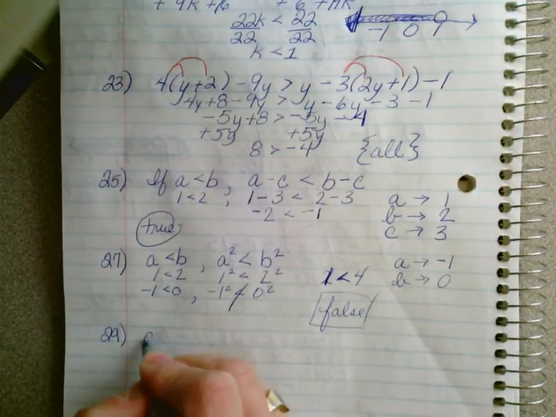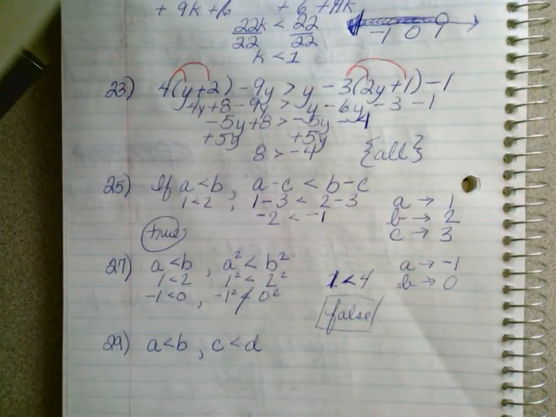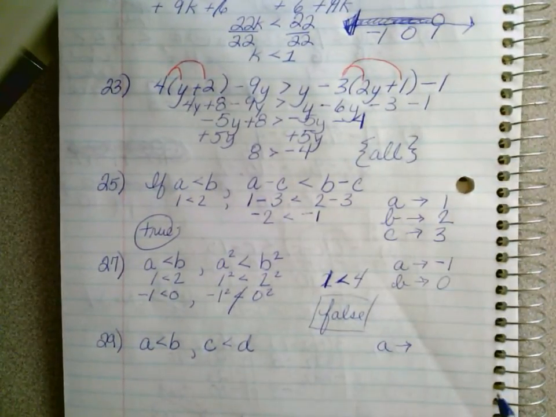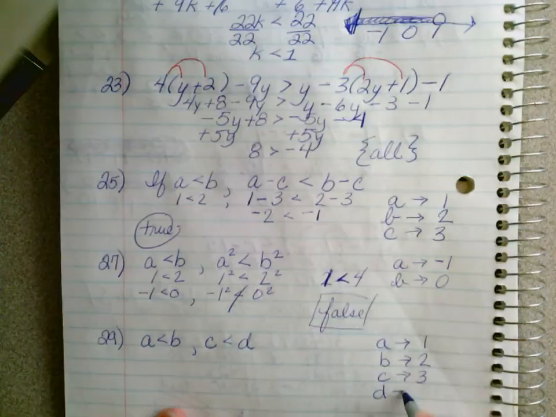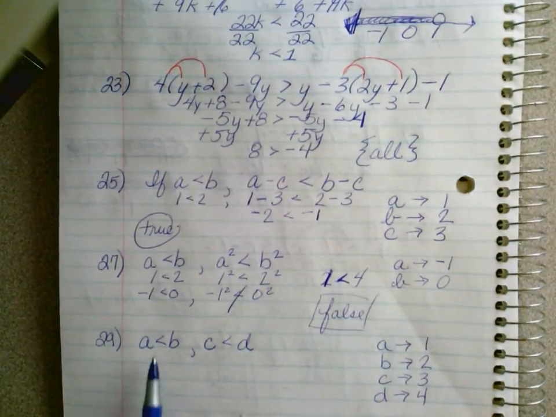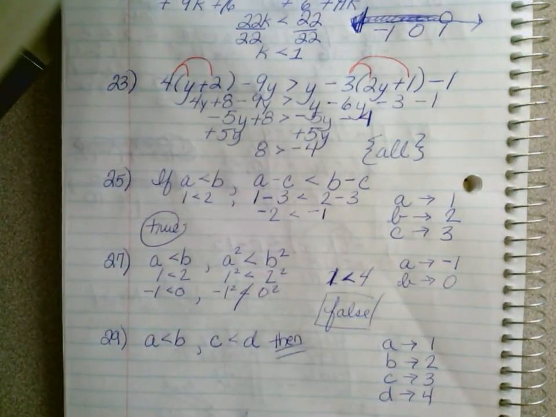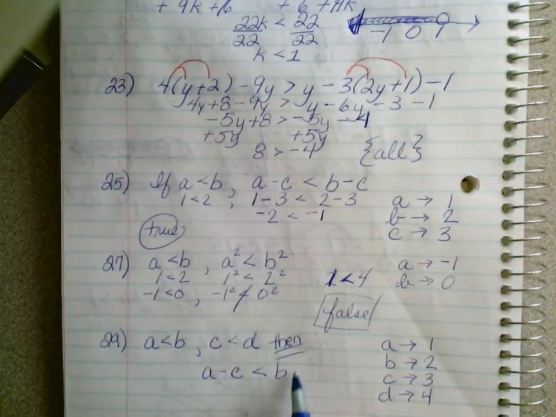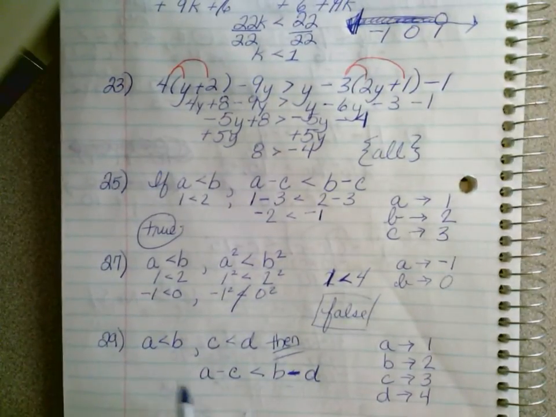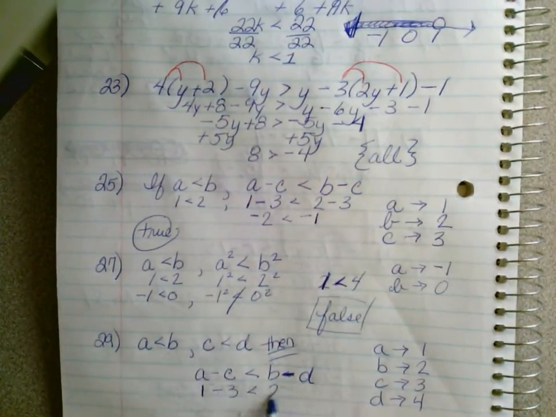And you've got to build it too. If A is less than B and C is less than D, so I'm going to do A is 1, B is 2, C is 3, D is 4. And you could test negatives if you wish as well. If this is true and this is true, which I've already made with these numbers, then A minus C must continue to be less than B minus D. A is 1, C is 3, B is 2, D is 4.